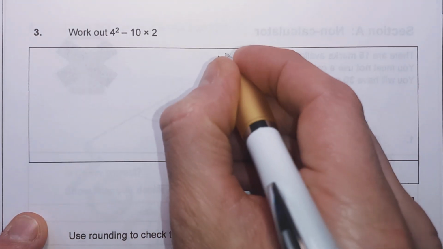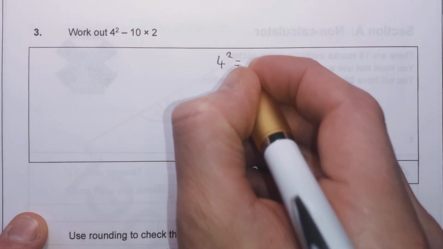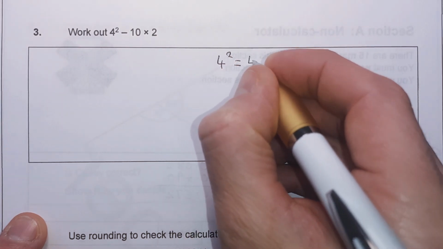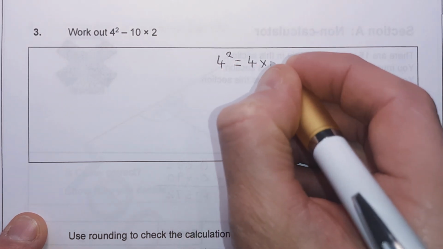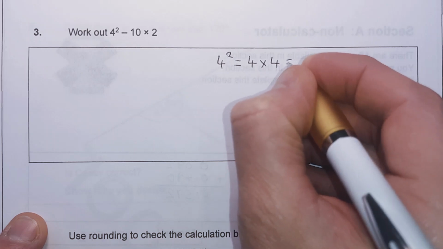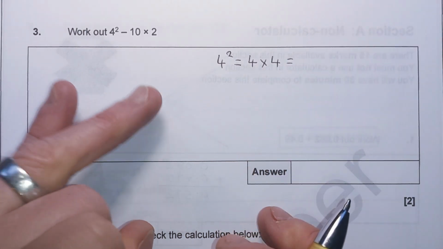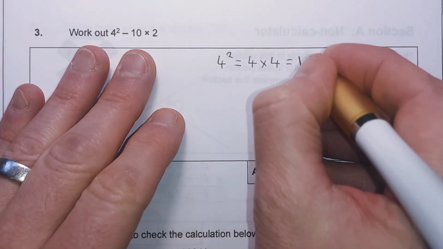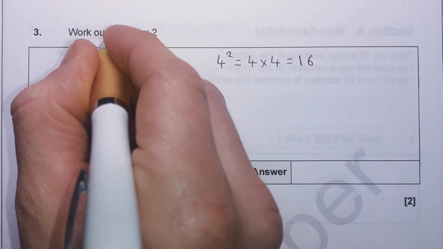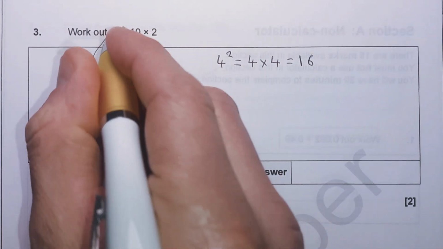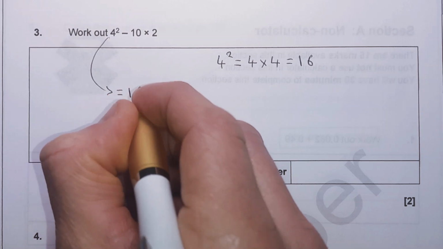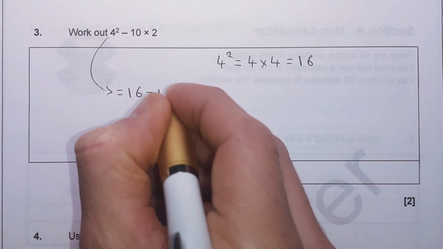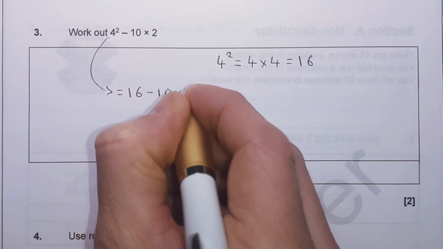So I'll write this here. Well, what does 4 squared mean? Well, it means 4 times itself. So 4 times 4. So that's 4, 8, 12, 16. So now we've worked that out, we can replace the 4 squared with 16. And I'm just going to keep everything else as it is for now.